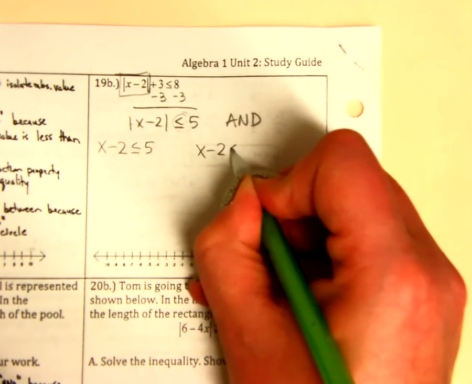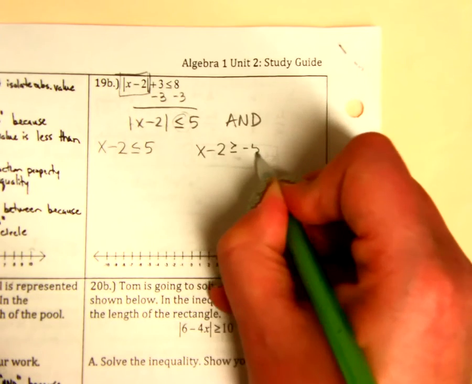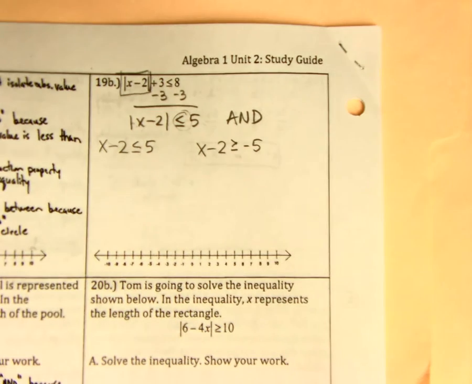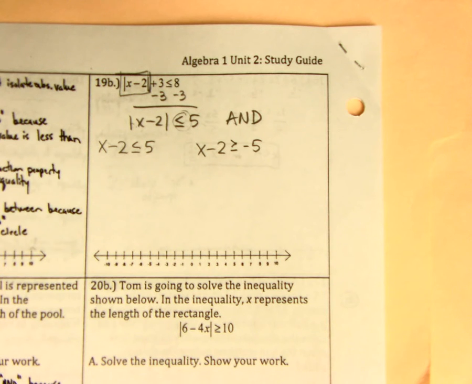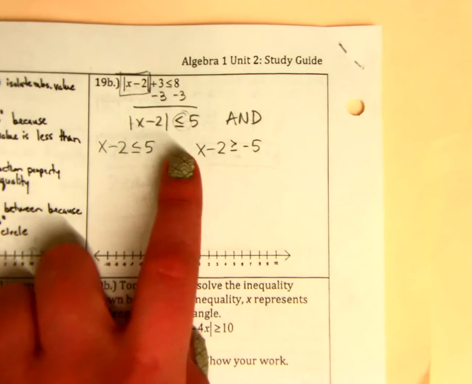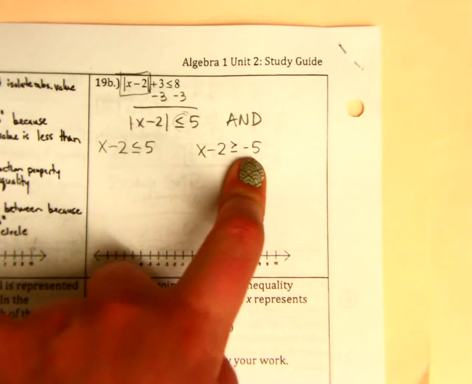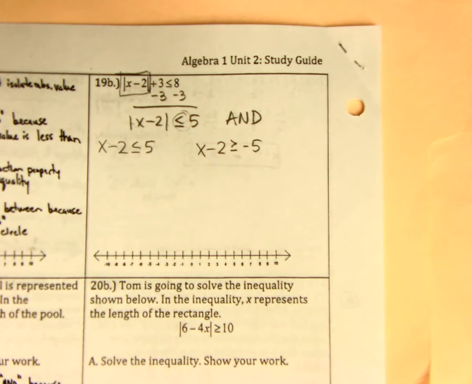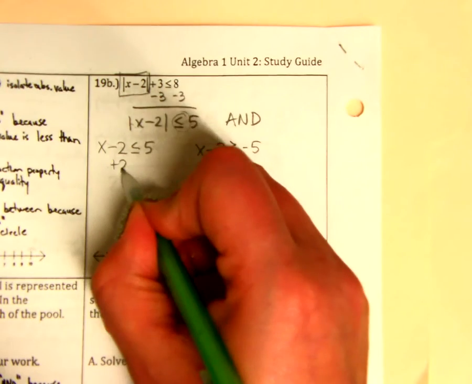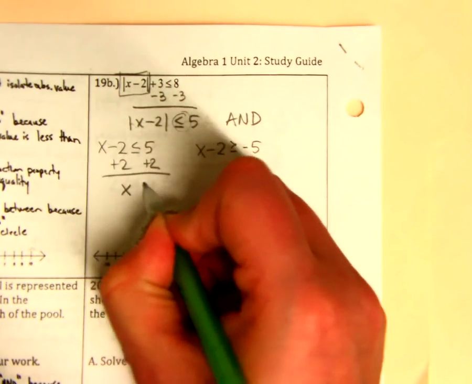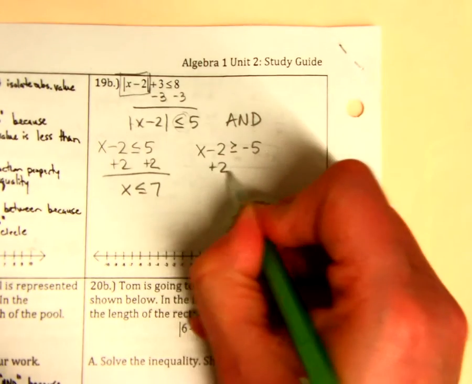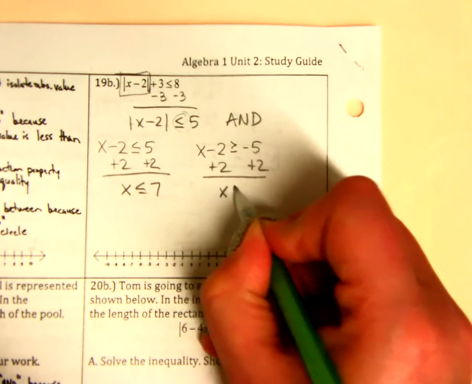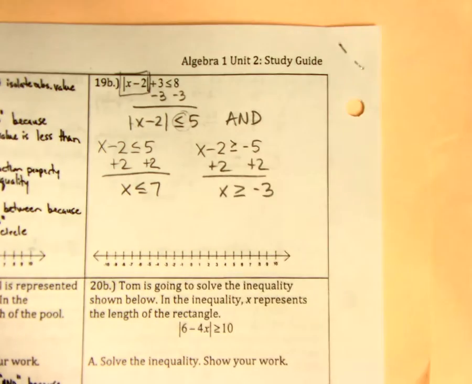X minus 2 is greater than negative 5. So this one again, that second one, you're going to flip the sign and you're going to negate that answer. That just means put a negative sign in front of whatever number is in your original problem. Add 2 to both sides. We're going to get x is less than 7. And x is going to be greater than negative 3.